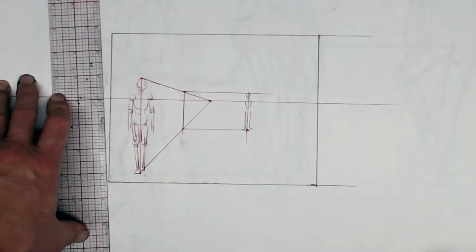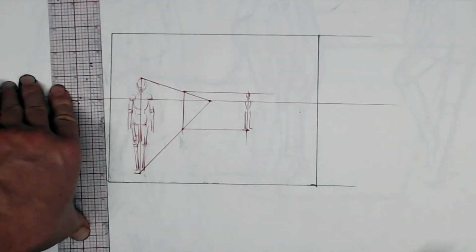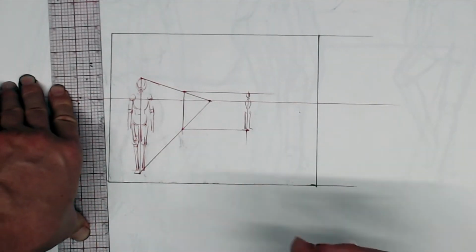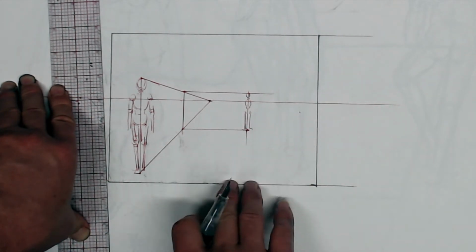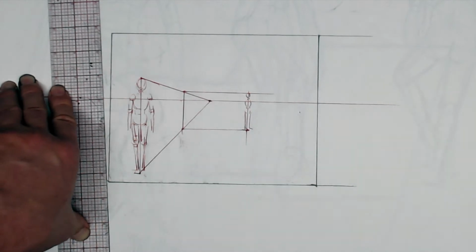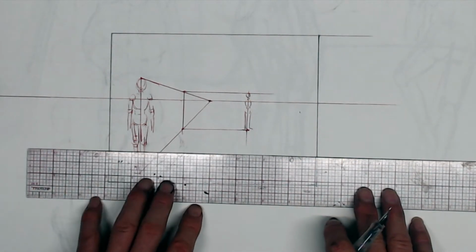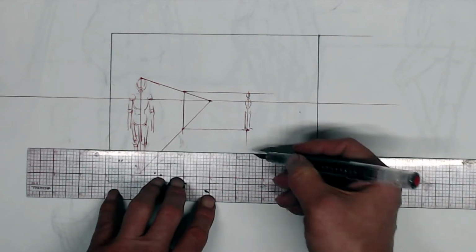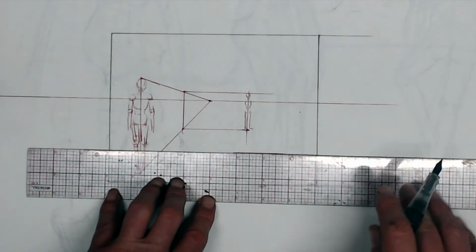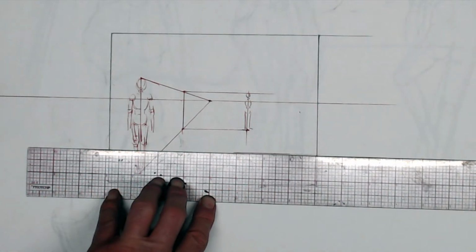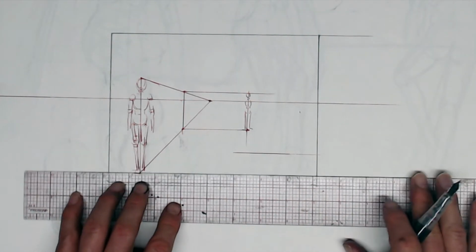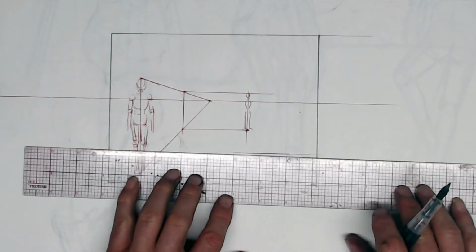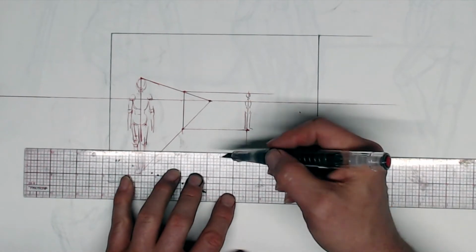Like this. Okay, now the added complication is that you have different poses. So you might have one figure that's standing, another figure that's reclining, another figure that's seated. So let's do a figure that's a little further away, right about here, let's say. And let's make that figure seated, or like partially reclining. Okay? The first step is to determine the height of the figure as if it is standing, like this.